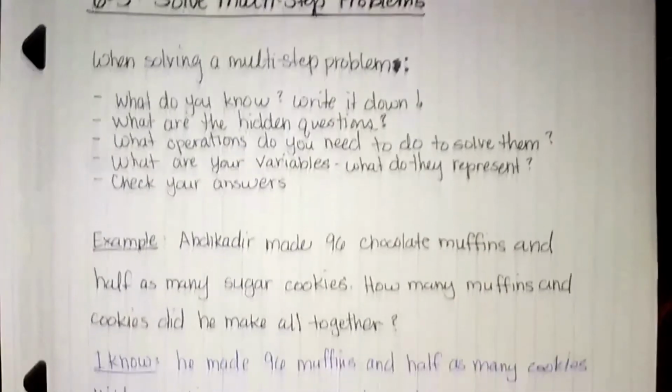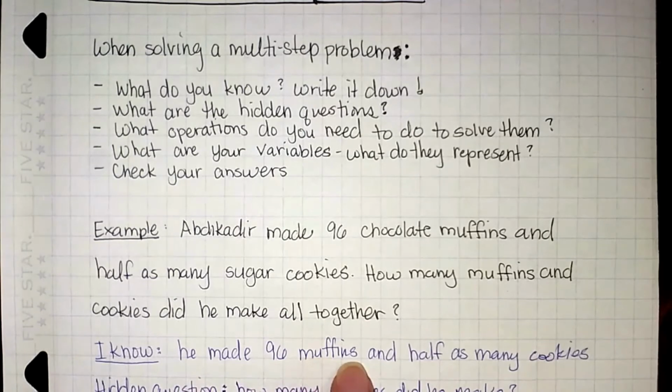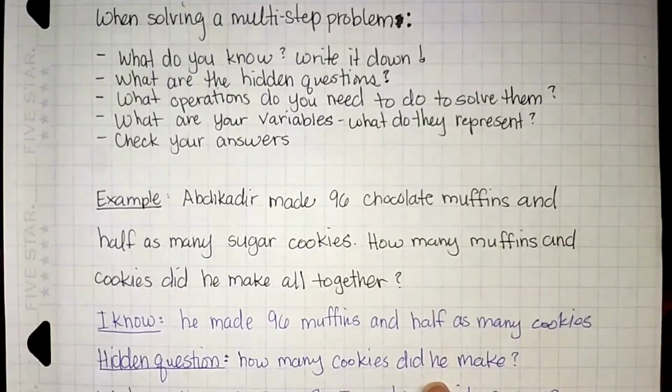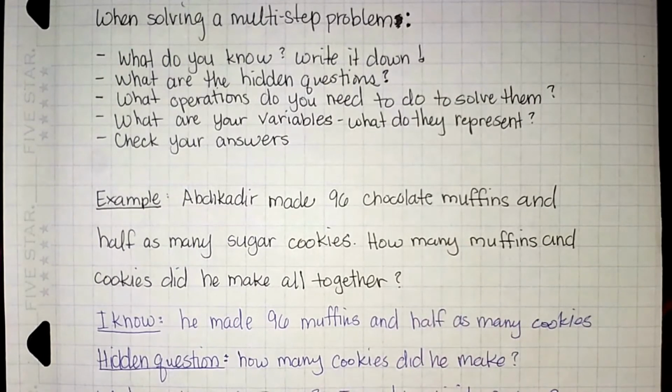So I gave you guys an example. Abdulkader made 96 chocolate muffins and half as many sugar cookies. How many muffins and cookies did he make altogether? So I'm going to write down what I know. I know that he made 96 muffins and half as many cookies. My hidden question is, how many cookies did he make? Because the word problem here doesn't tell me exactly how many.